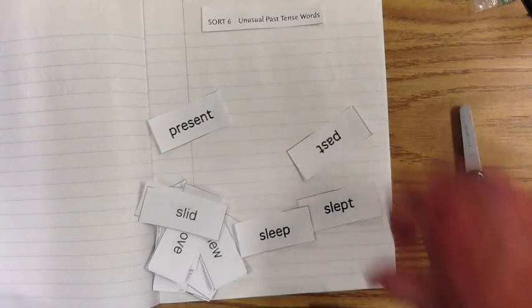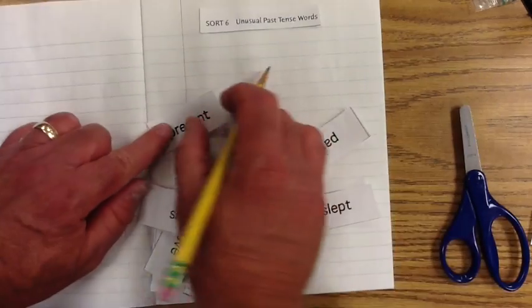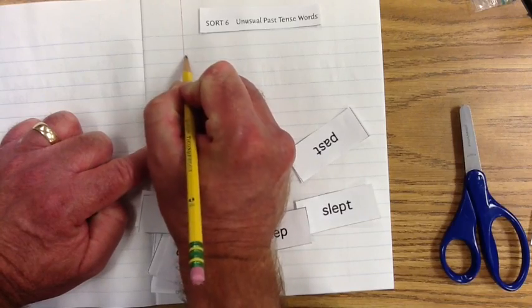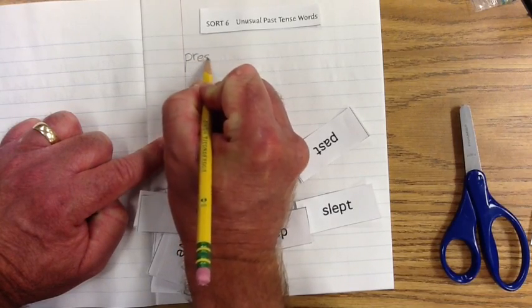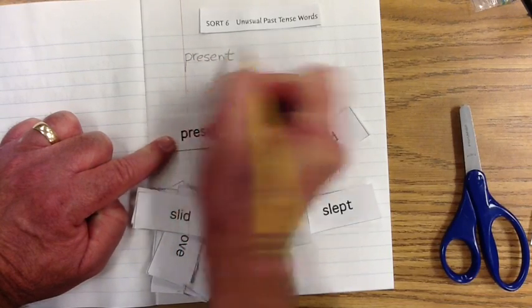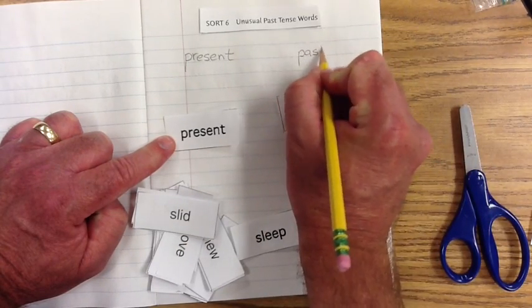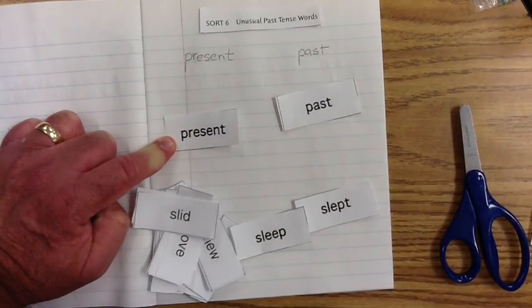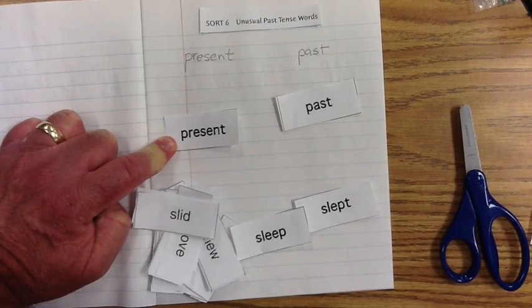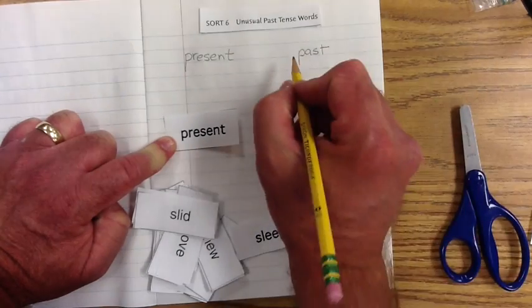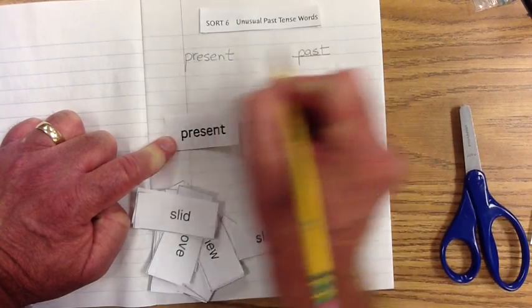Alright, and again, our exemplars this week are present, in the moment, and past. Once again, it happened a split second ago. It happened last week. It happened last month. It's past. It's already happened.